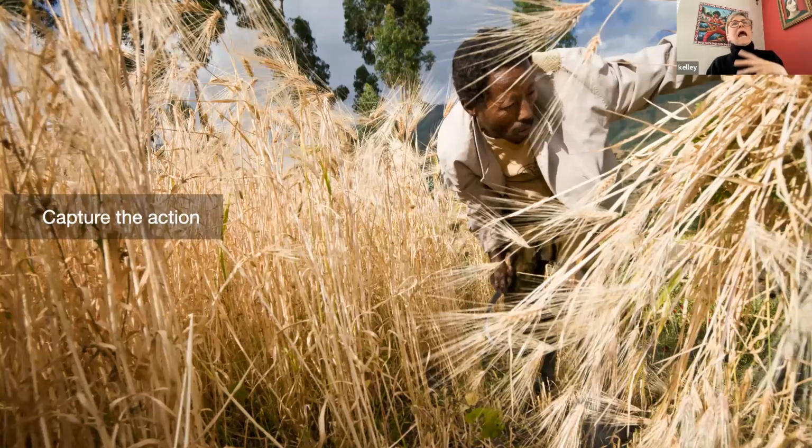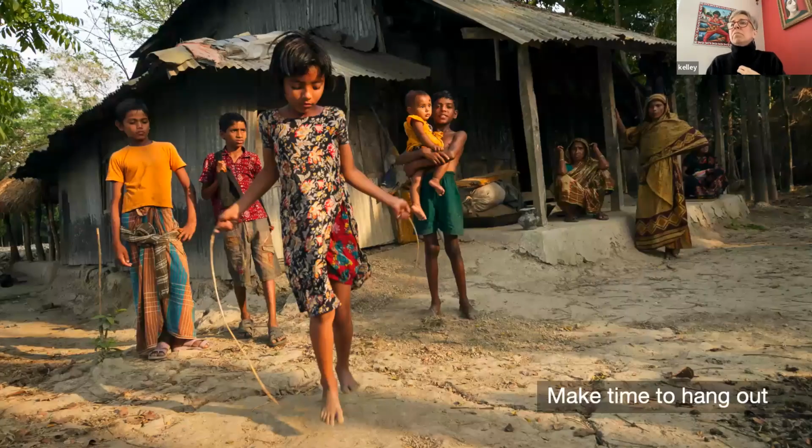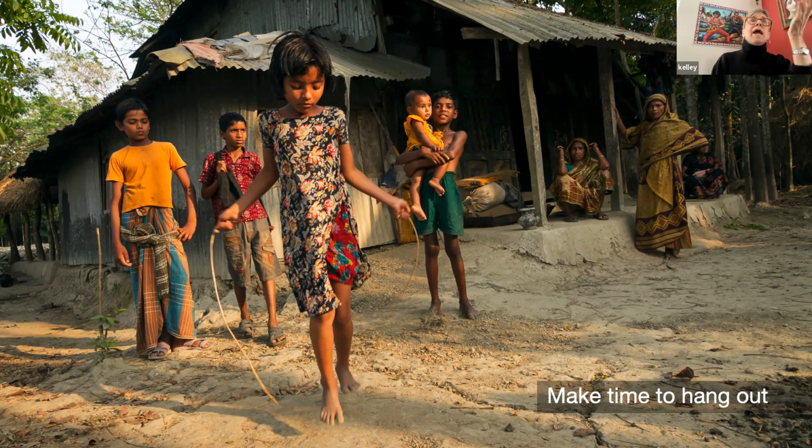This is the same sort of thing, capturing the action. Again, probably 50 shots of this, but you're watching and things are happening and you're moving around with him, and one works out. So you take a lot. Another tip: just make time to hang out. You never know what's going to happen. That's where you see people being just people. Especially if you can hang out in the afternoon when the light is good, all kinds of things look good.